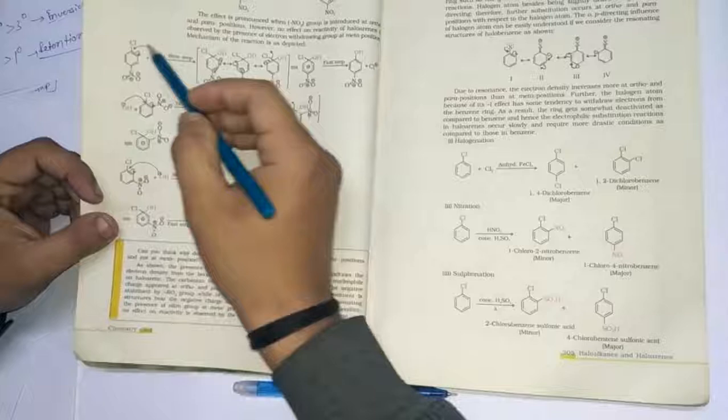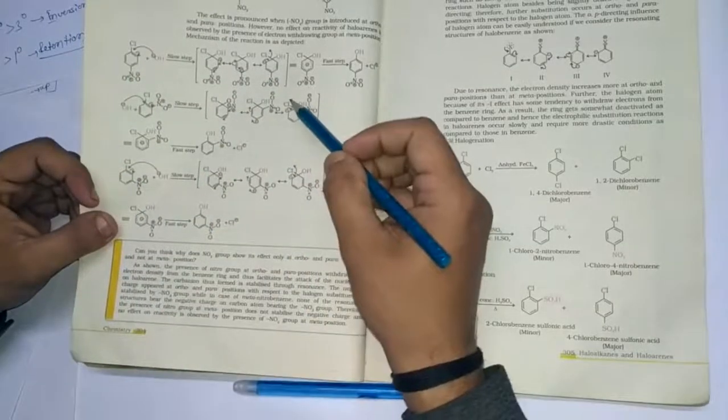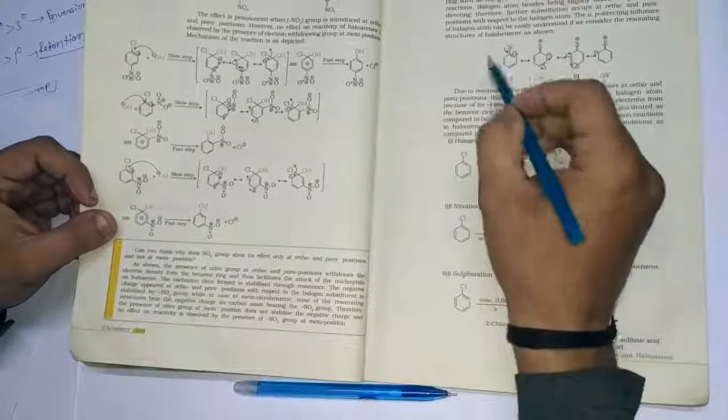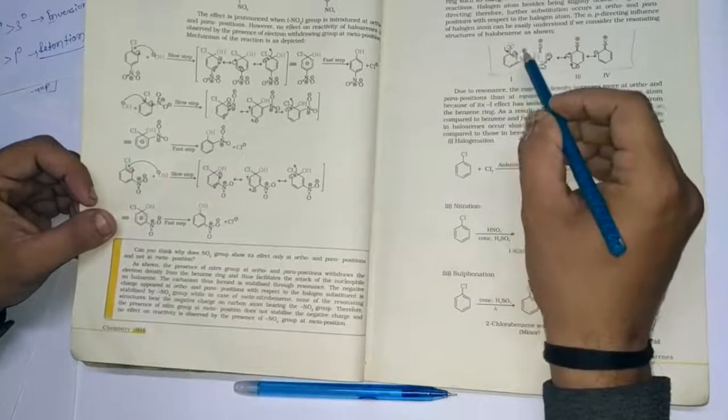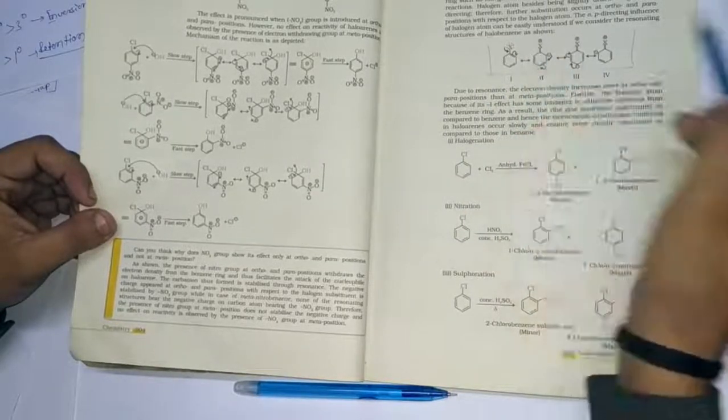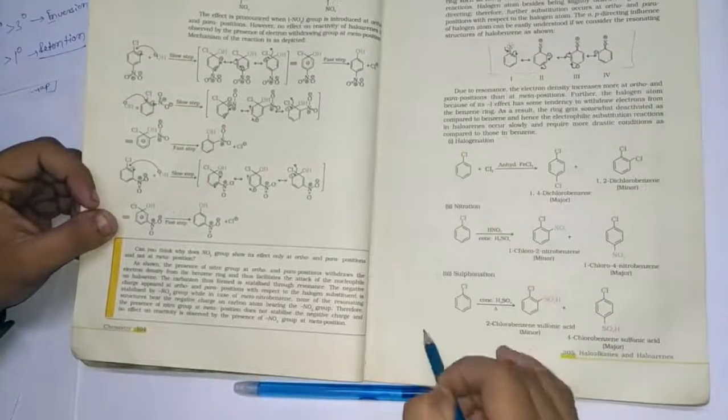What is important is that you have to make the resonance structures. I think you know how to form the resonance structure. This is the formation of the resonance structure. Every time you have to break the electron and substitute it at every next position. Now, this portion is a little bit important.